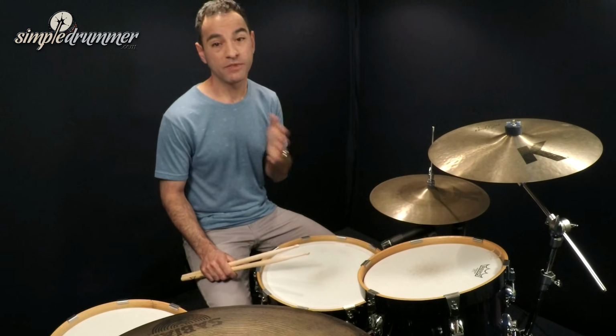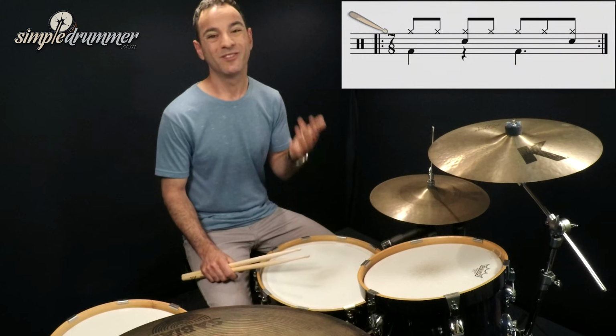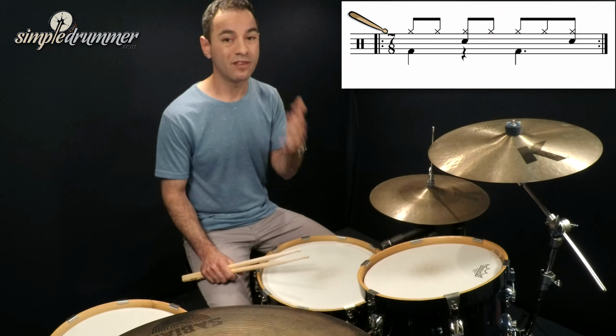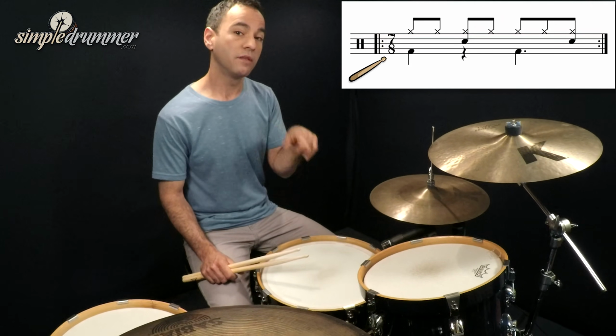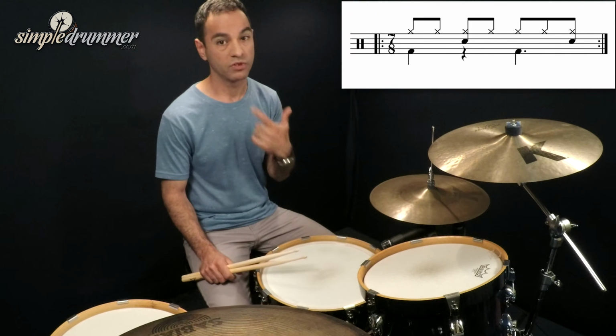Now let's look at a time signature that's a little more odd. We're going to be playing a groove pattern in 7/8 time. Now the top number being a 7 means that there's 7 beats in every bar. But because the bottom number is an 8 again, it means every individual eighth note gets its own count.